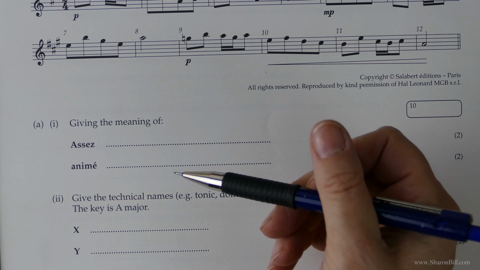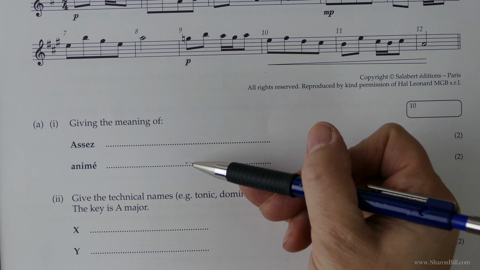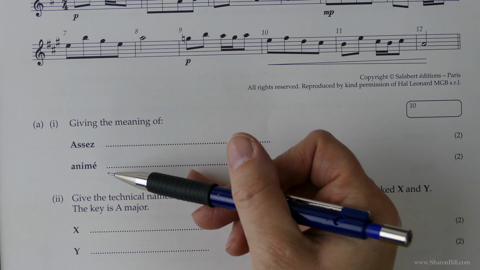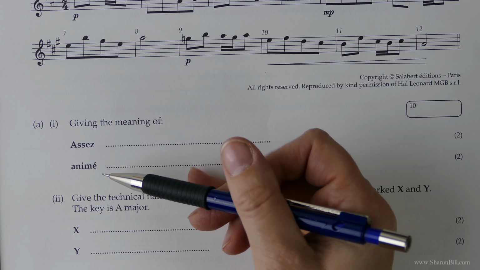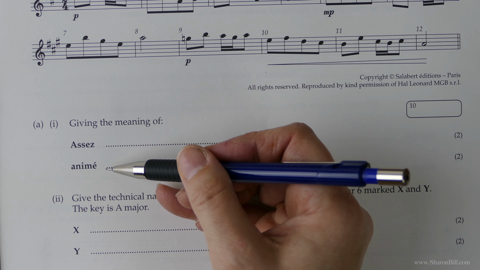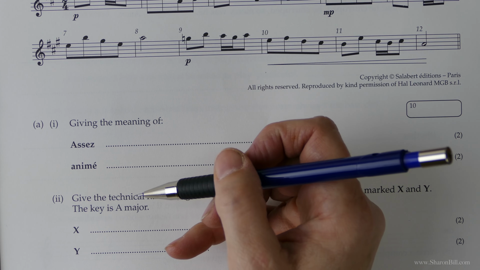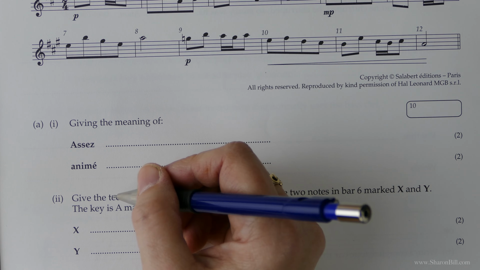Now here again we see a slight change in the way the questions will be presented to you. From 2018 onwards, these musical terms will be presented to you in multiple choice format. However, I recommend that you just go ahead and give these a go at giving them the definition. It's always a good revision tool to do that. And so I'll just go through these with you.